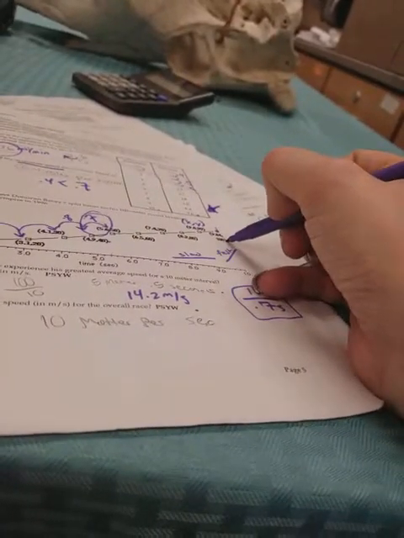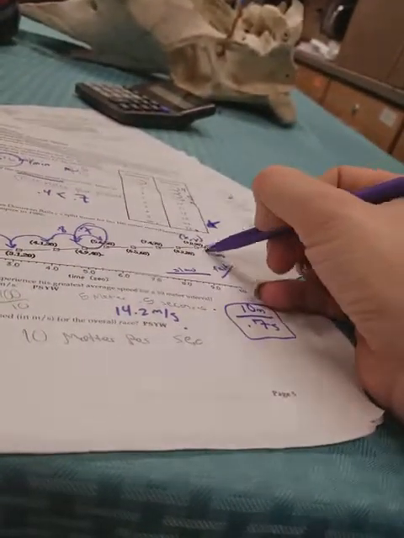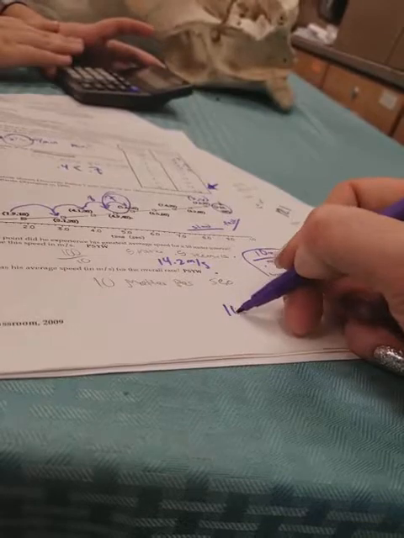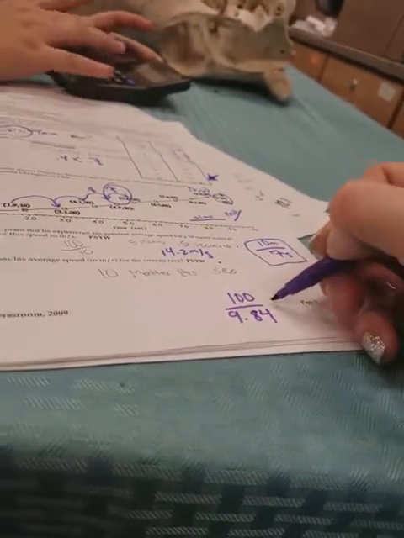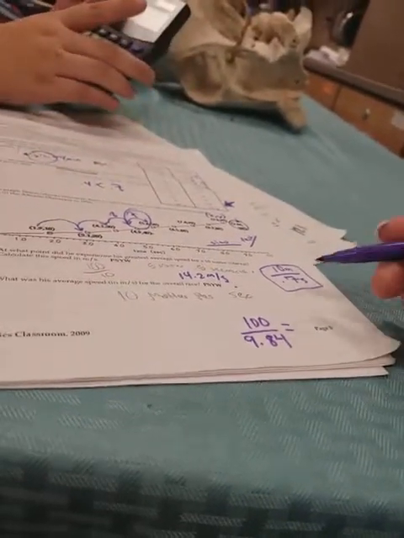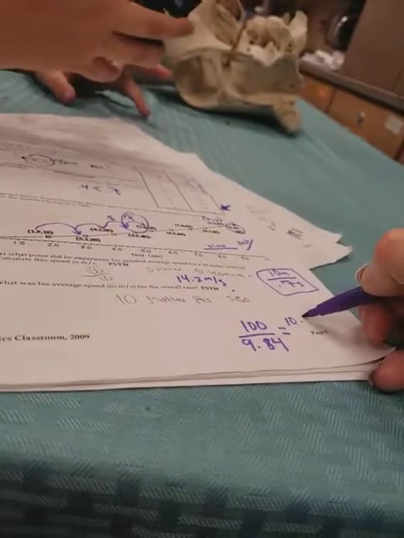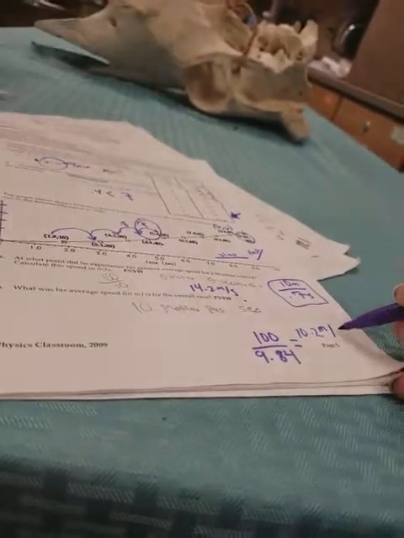Average speed for the overall race. That one you're going to take total distance divided by total time. You don't have to worry about all the little stuff in between. So up here, and if we're not sure which is distance and which is time, it's x comma y. Y is distance. So 9.84? 100 divided by 9.84. It's just going to be a little bit more than 10. Yeah, 10.2, I believe, if you round it up. Yeah, 16. Nice. Meters per second. Boom.